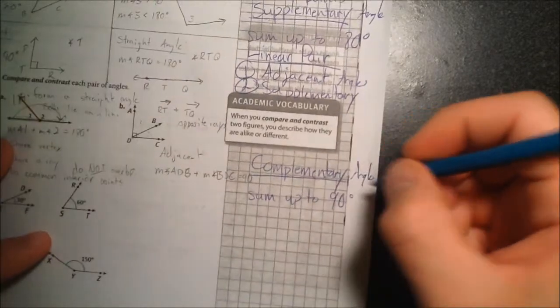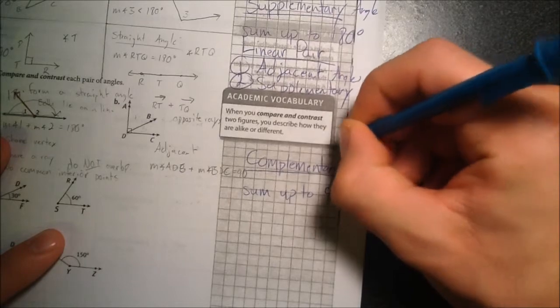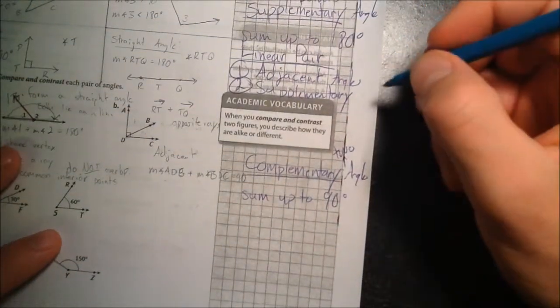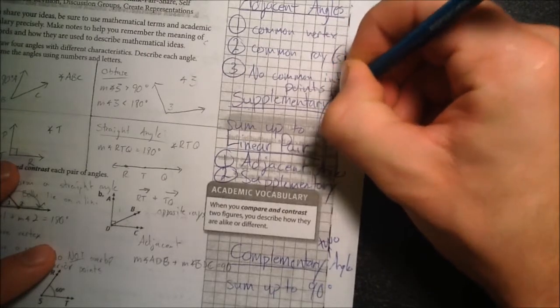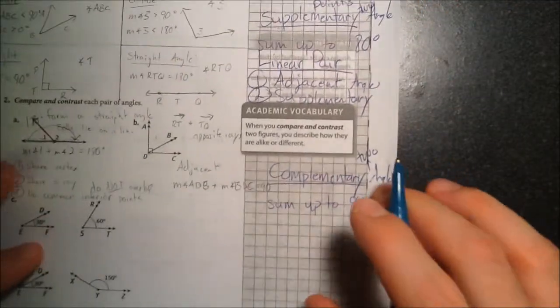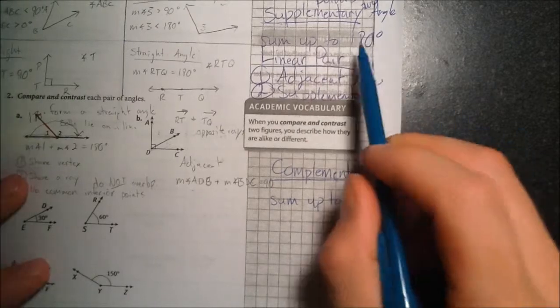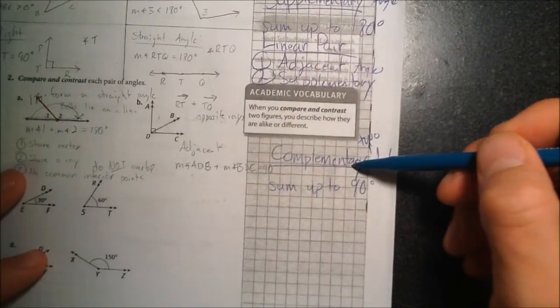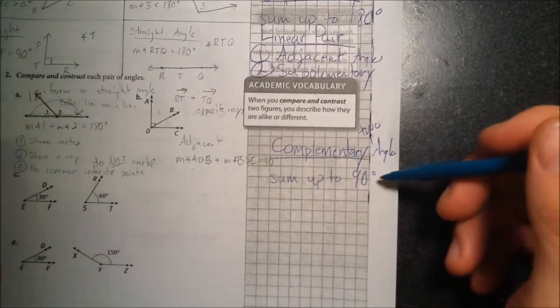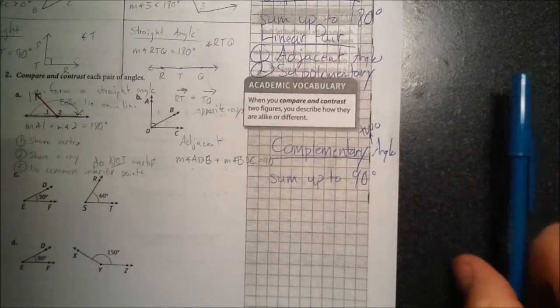And I'm just going to add in here, it's two angles that sum up to be 90 degrees. And same thing with supplementary, that's two angles that sum up to be 180. So you have supplementary angles that add up to be 180, and now you have complementary angles that sum up to be 90.